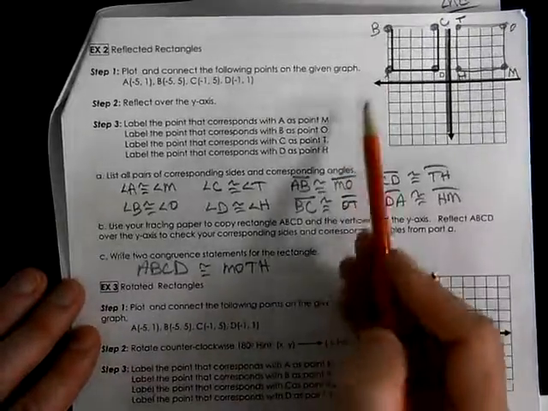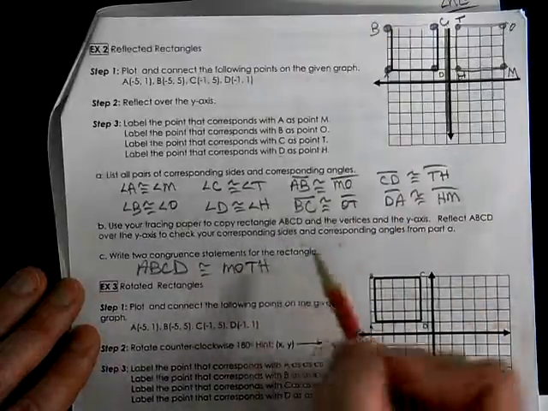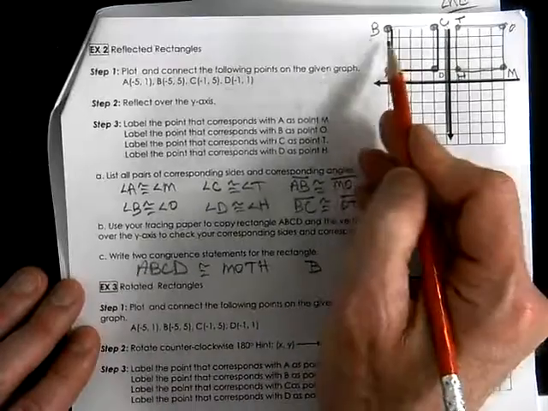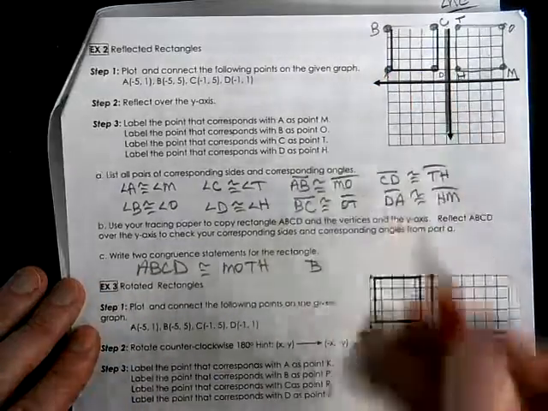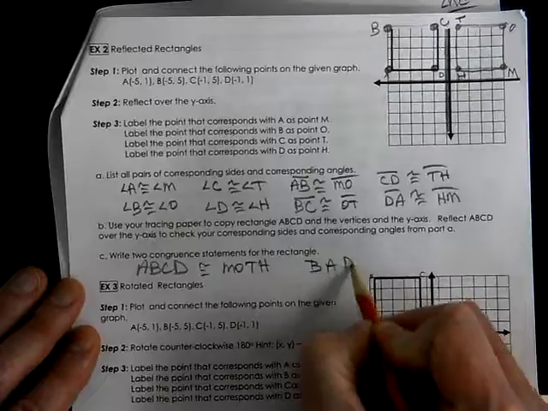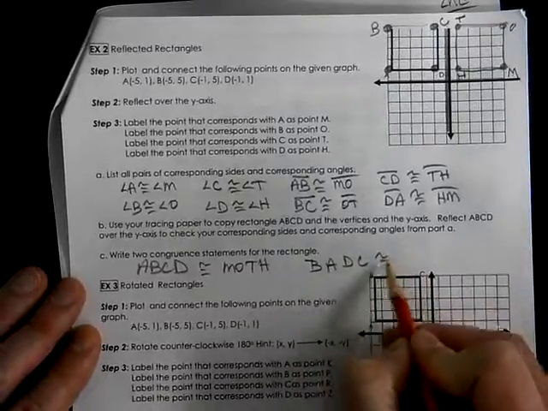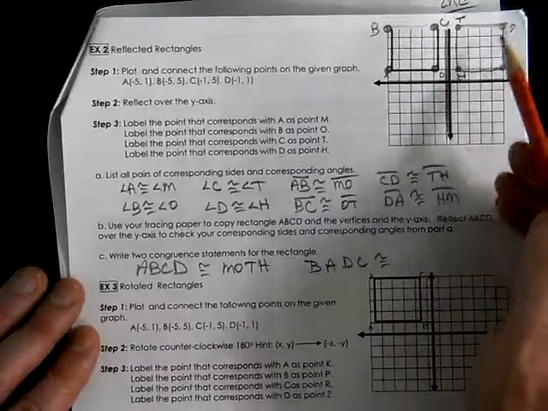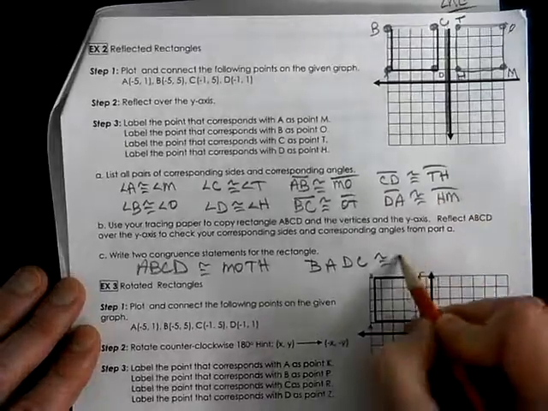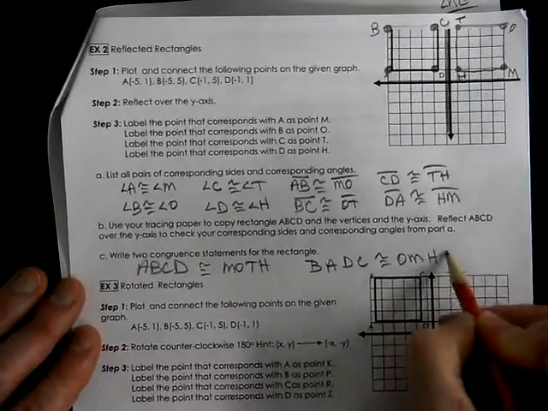You can start at a different vertex. You can start at B. And you can go around counterclockwise. BADC. And that would be congruent to OMHT.